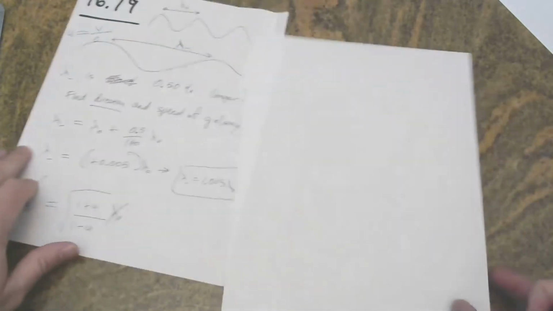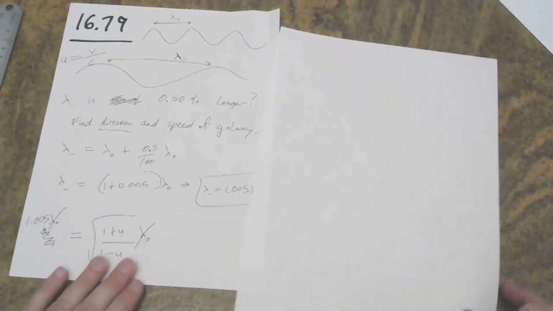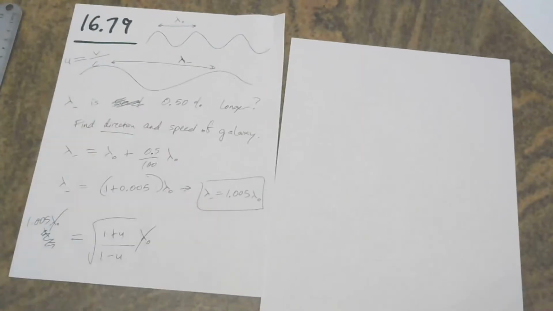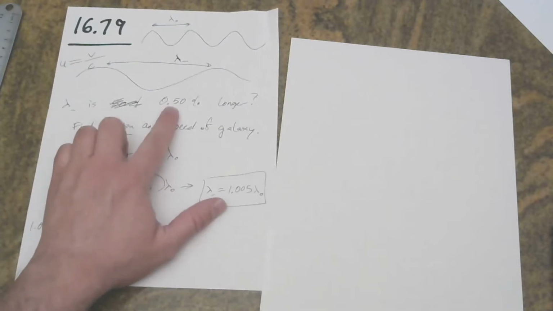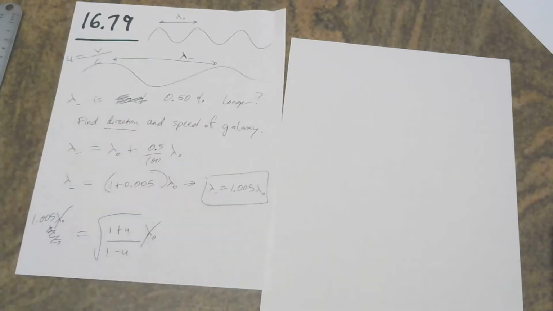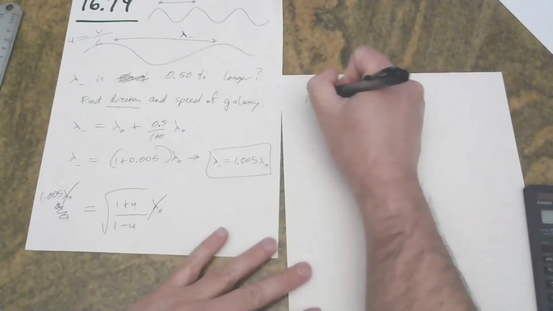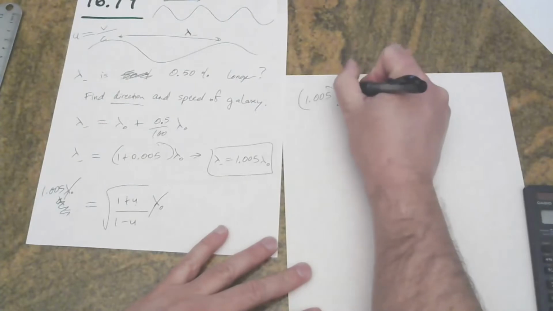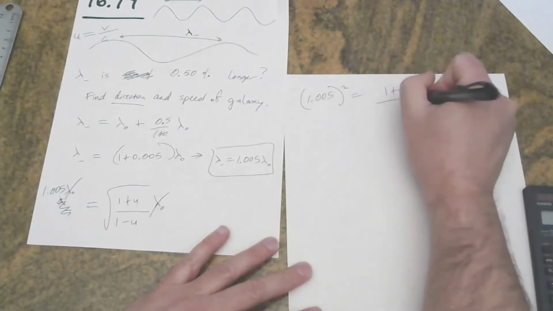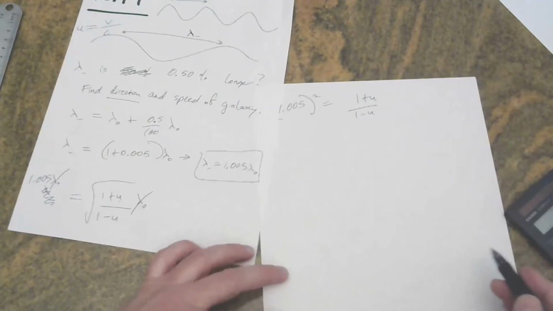Let's do that first, and then we'll go back and use the binomial approximation, because you'll notice this speed is pretty small compared to the speed of light, 5 parts per thousand. Oh, I just put the cart before the horse. The shift in wavelength is small compared to the original wavelength, and we're going to see that corresponds to a speed that's small compared to the speed of light. Okay, so I'll square both sides. 1.005 squared, and then the square root goes away. And let's just do some algebra.